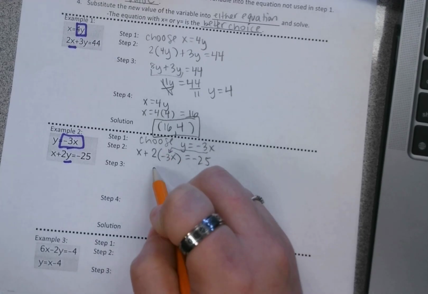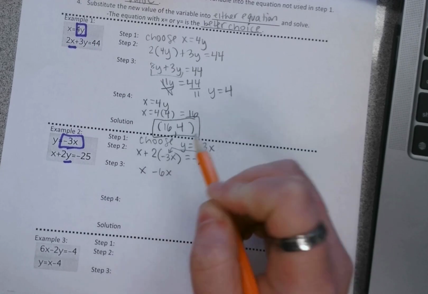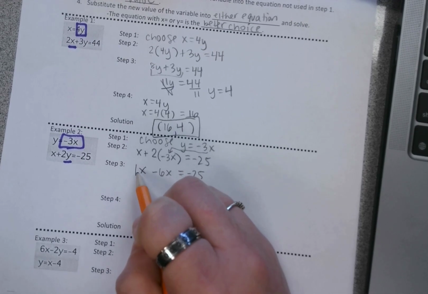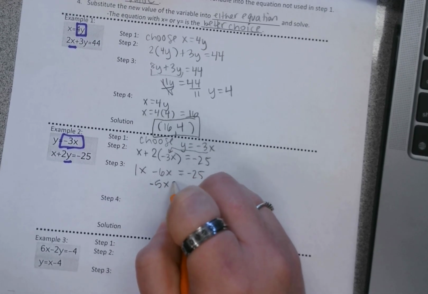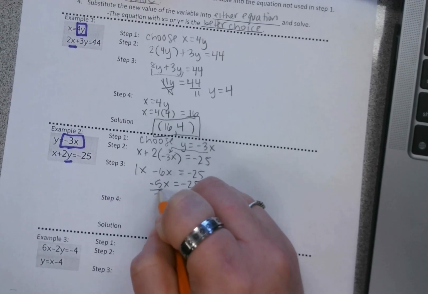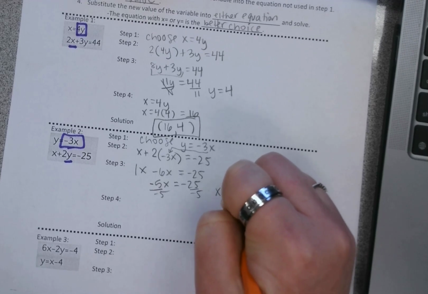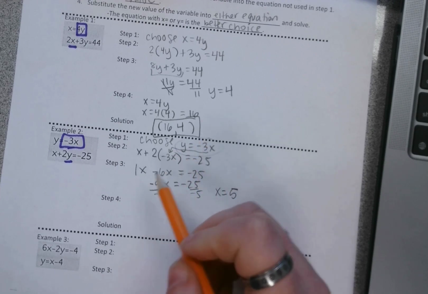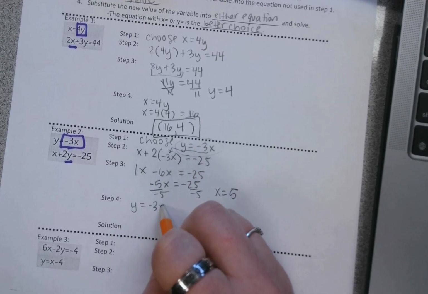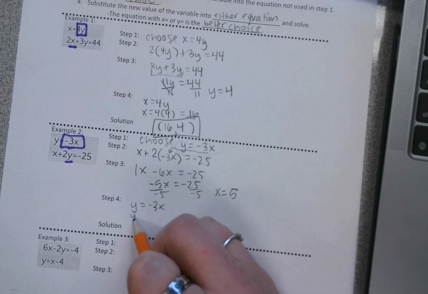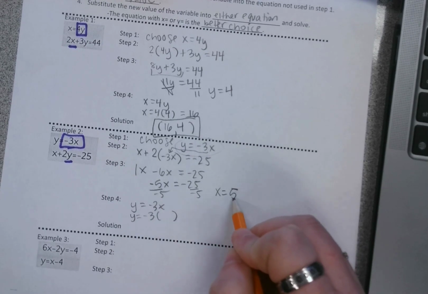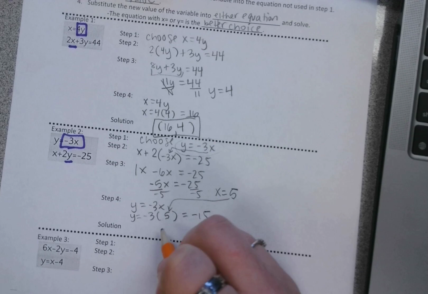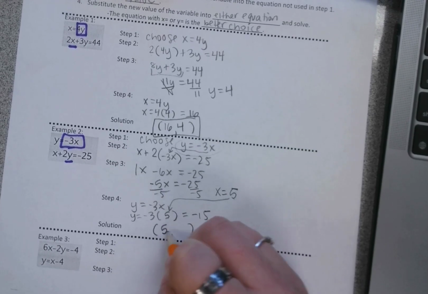2 times negative 3x is negative 6x. Remember, if there's an x with no number in front, it's a 1. So 1x minus 6x gives us negative 5x. Divide by negative 5, and x is positive 5. I'm going to go back to the same equation I used because that's the easier one to work with. y equals negative 3x. So I'm going to replace my x with this value. Negative 3 times 5 is negative 15. So I have my x and my y. x goes first, y goes second.